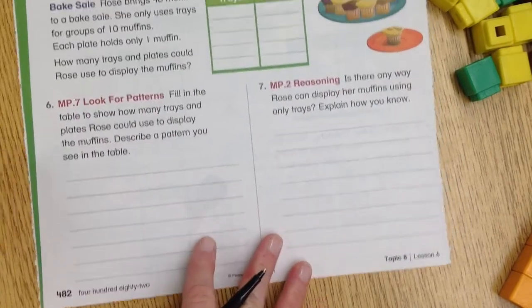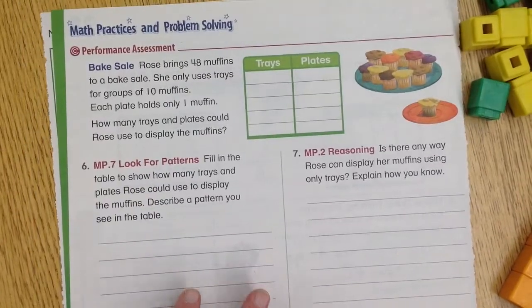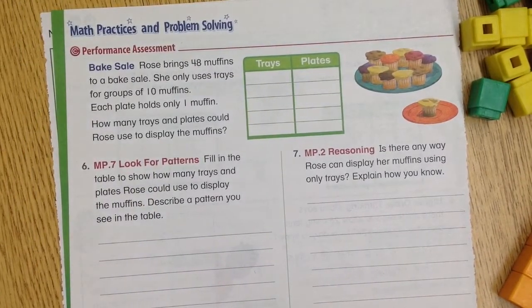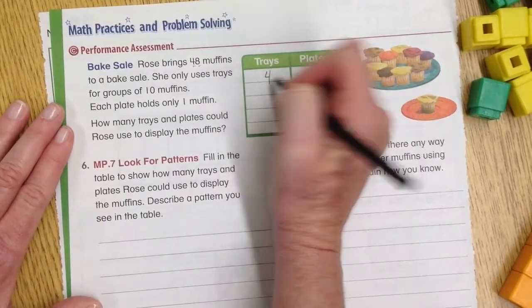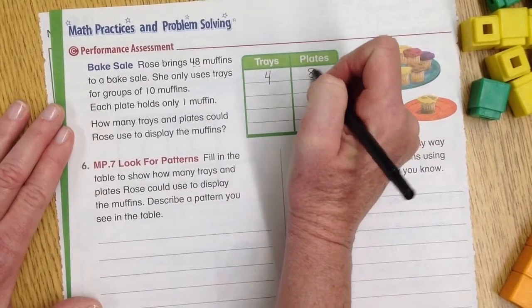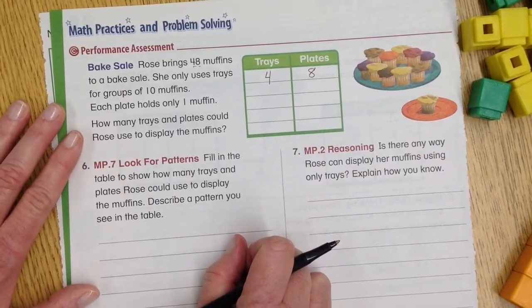All right, let's look at page 482. It says Rose brings 48 muffins to a bake sale. She only uses trays for groups of 10 muffins. Each plate holds only 1 muffin. How many trays and plates could Rose use to display the muffins? All right, so we have 48. So 4 trays, 8 muffins.